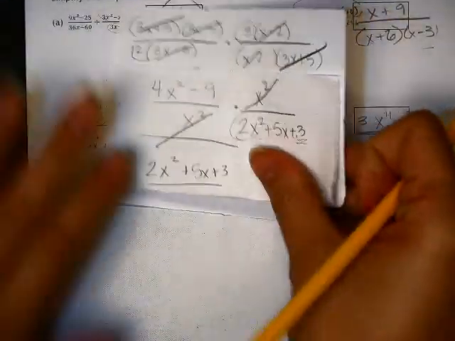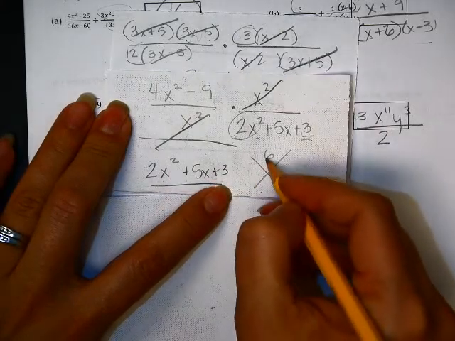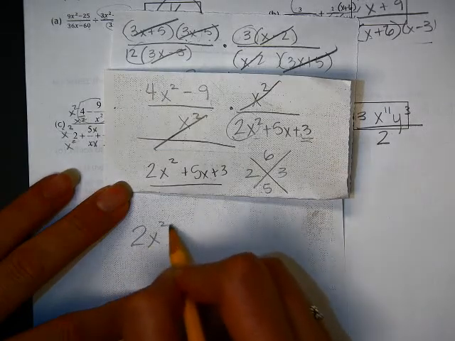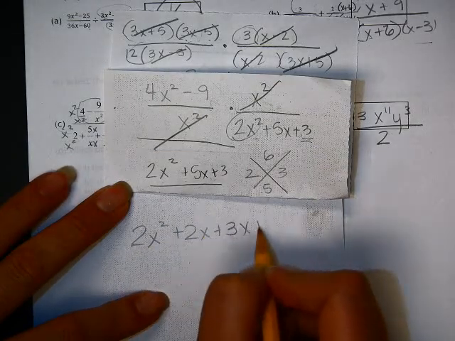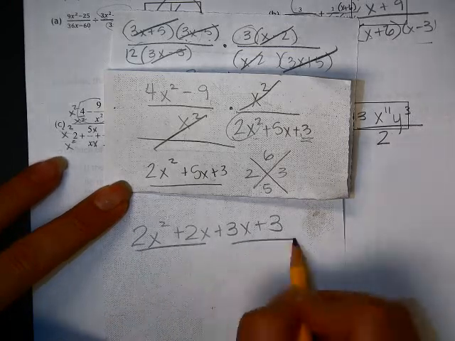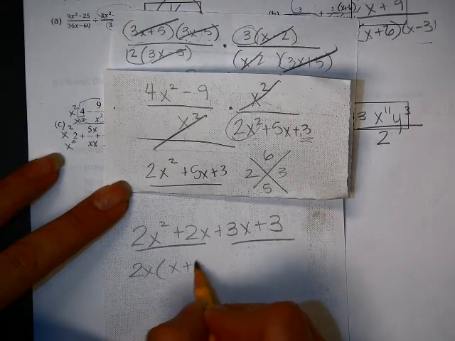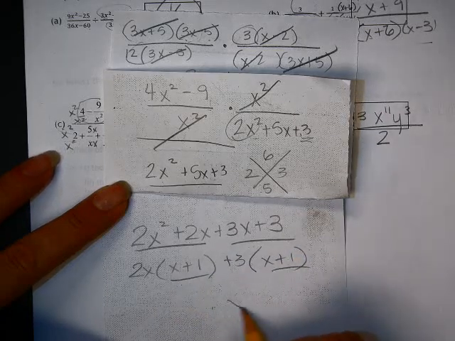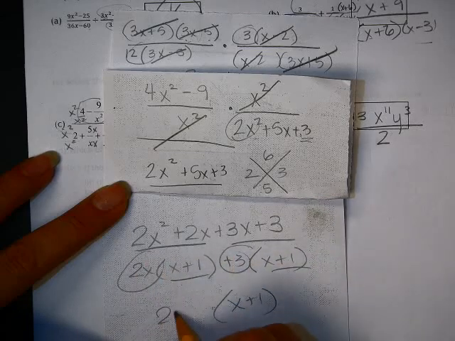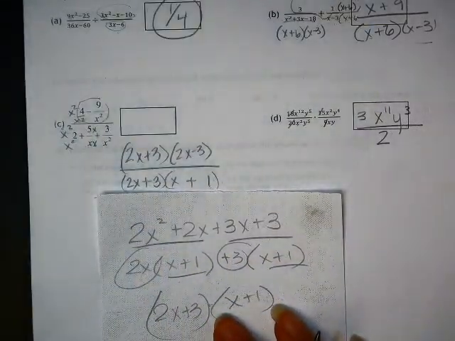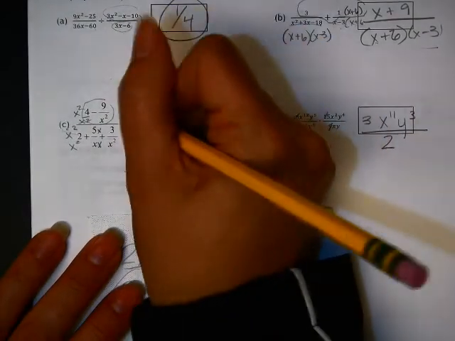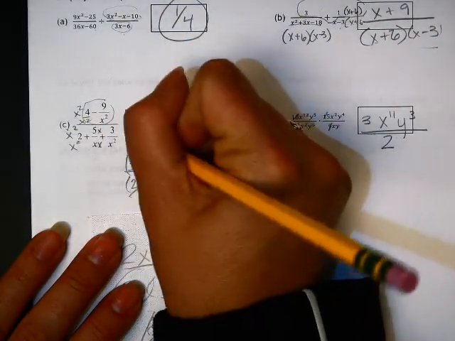You had that needed to be factored, so you would have done your diamond. You would have gotten a 6 and a 5, which would have been a 3 and a 2. You would have then rewritten your middle term, and then you would have factored by grouping, and this is the same, and then you have your leftover stuff here, and that is exactly what I had there. So now I can reduce those, and that would be my final answer: 2x minus 3 over x plus 1.